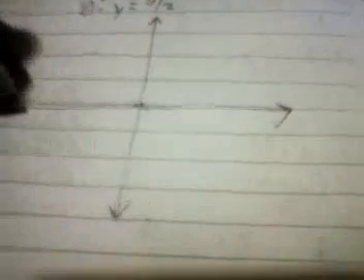Let's graph. Our vertex is negative 4 and 5 halves, which is 2.5 here. So negative 4 and 2.5.